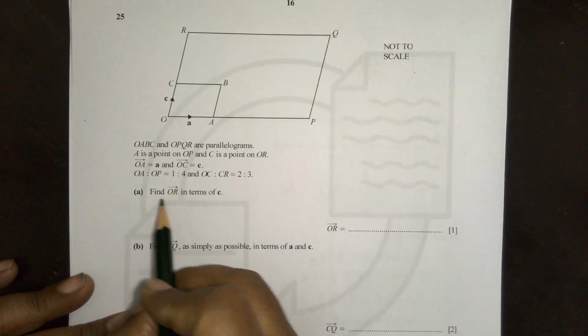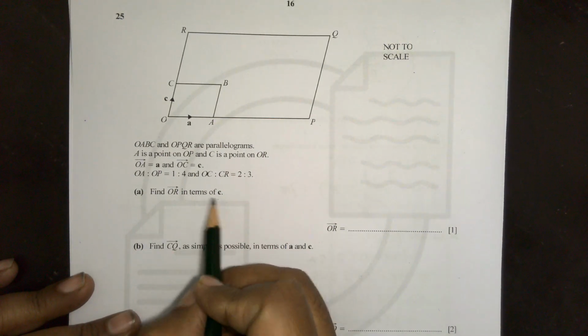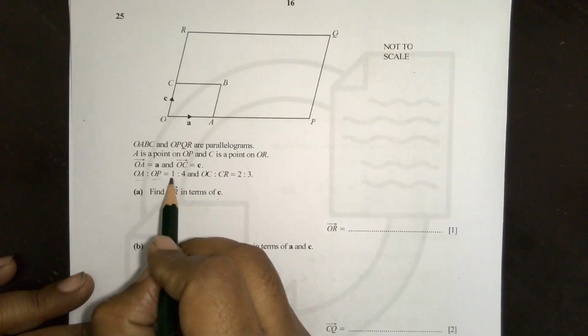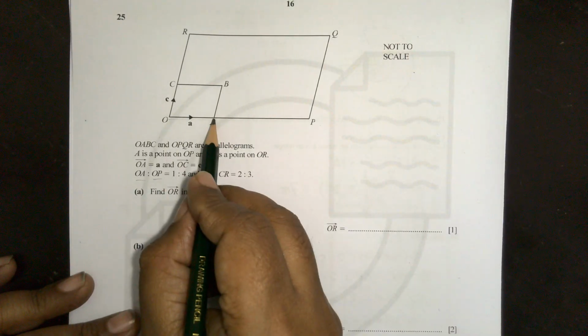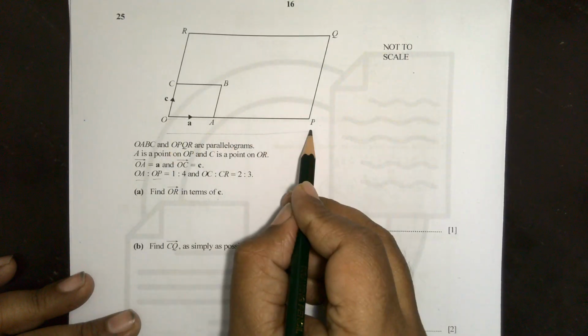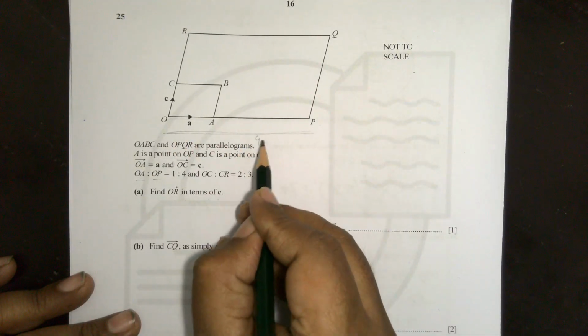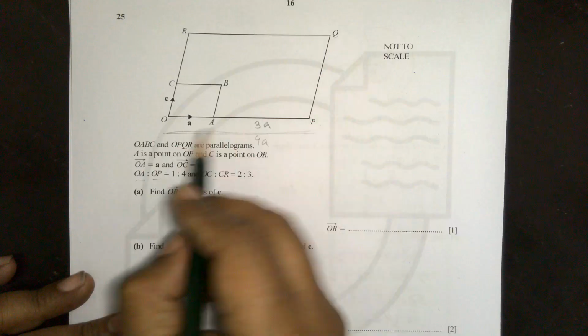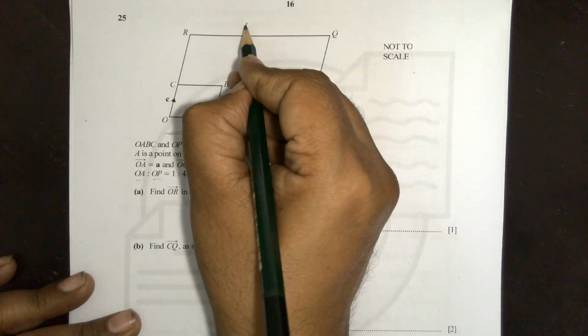Okay. Find OR in terms of C. Where is OR? Okay, fine. What is the relation given? OA is to OP is 1 is to 4. If this one is A, the entire thing is 4A, right? Yes. So only this part from A to P is actually 3A. So if this is 4A, this has to be 4A as well.